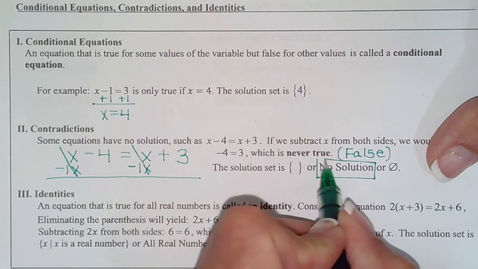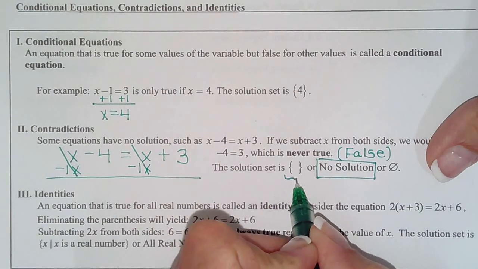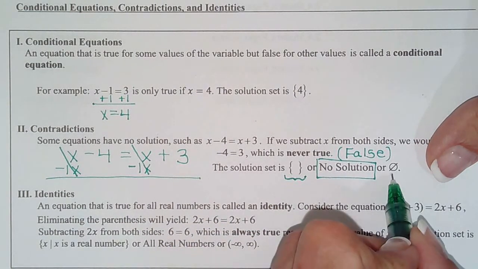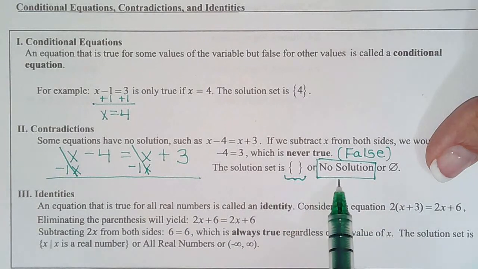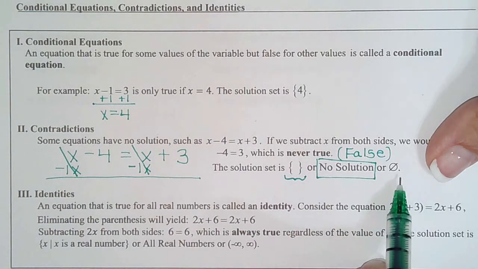And these are all the different ways you can write it. You can write it with an open solution set. You can write it with the no solution, or you can write it with the symbol.